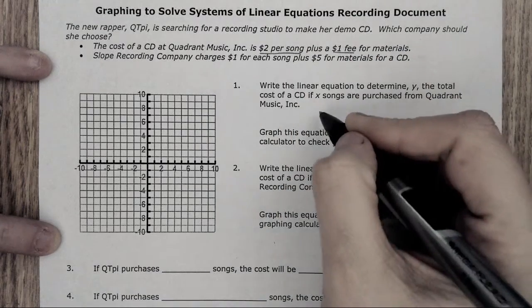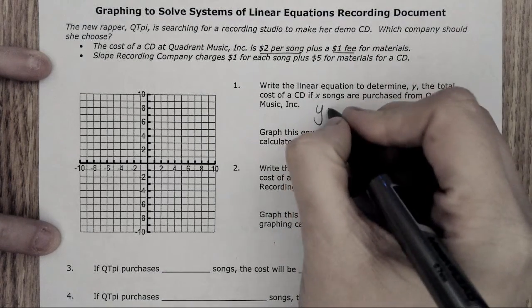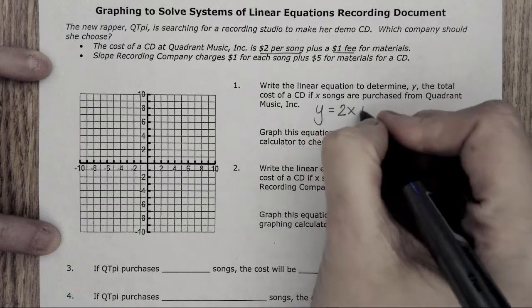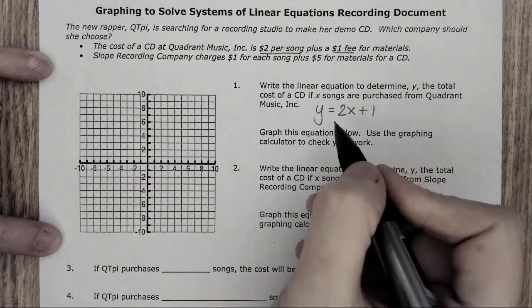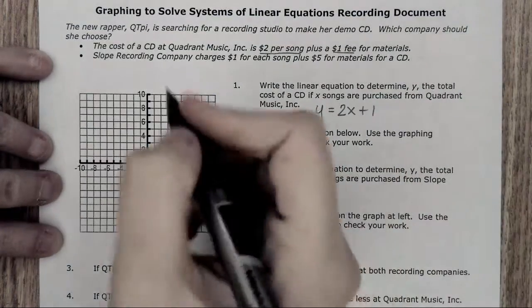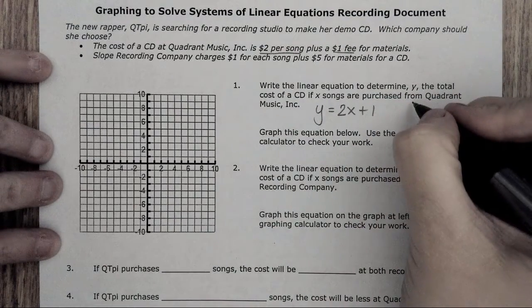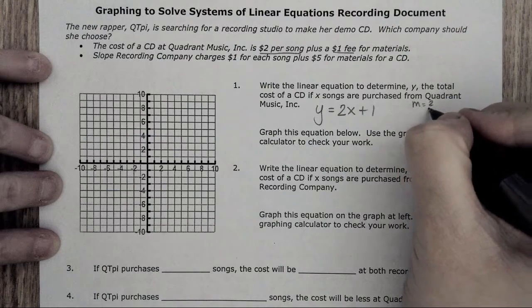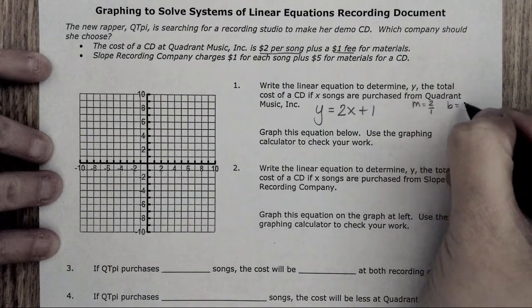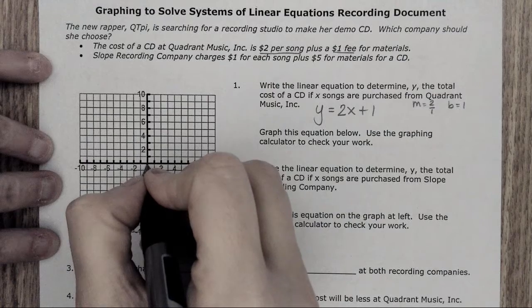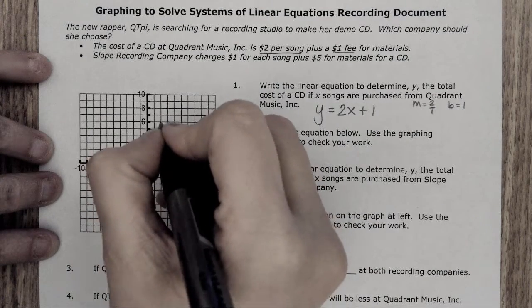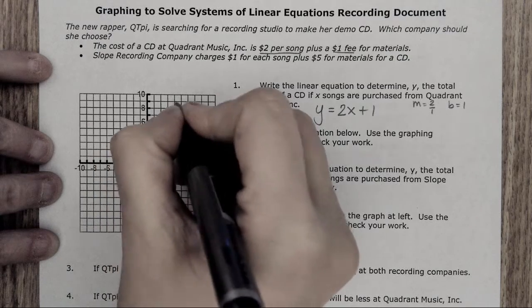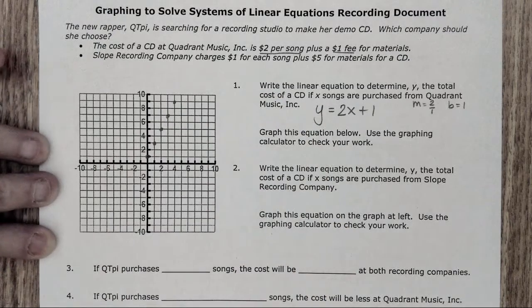for materials. So if I write the equation of that, that is y equals 2x plus 1. That is my equation for Quadrant Music. So I'm going to graph that, okay? So again, my slope is 2 over 1. My y-intercept is 1. So I'm going to start at 1. I'm going to rise 2, run 1, rise 2, run 1. Keep on doing that. And then I'm going to use a ruler to graph these points.